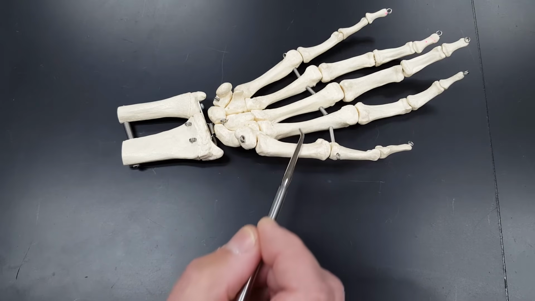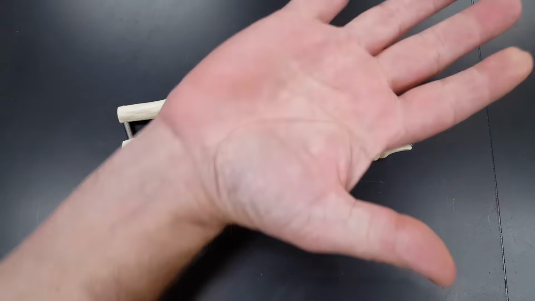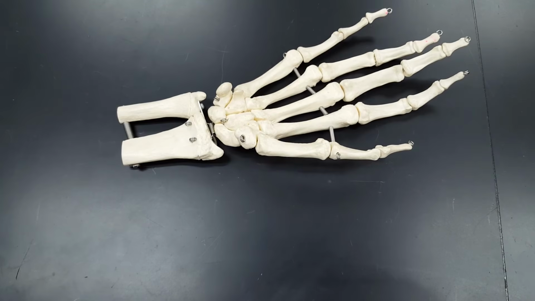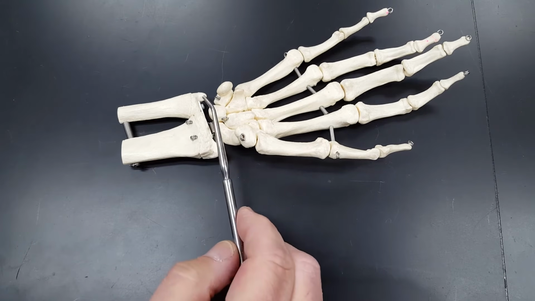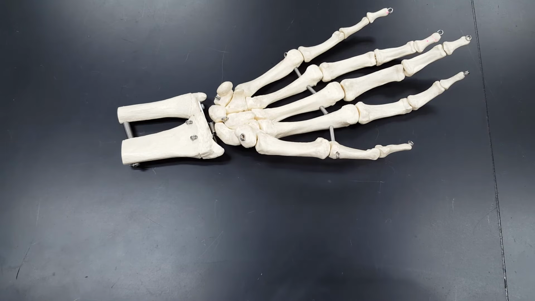This row of bones that we see right here, which make up the palm of your hand, these are the metacarpals. These are the metacarpals. The wrist bones are the carpals. The palm bones are the metacarpals.